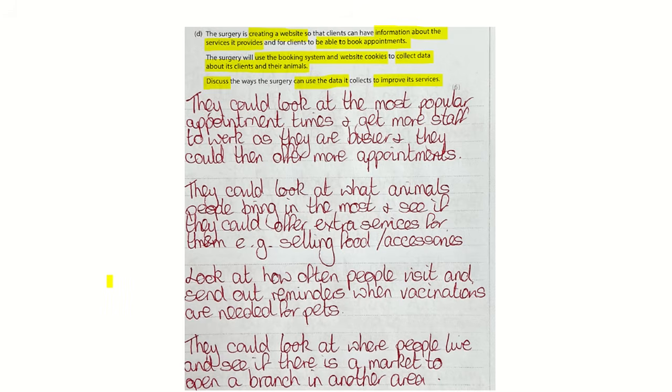My third one, I've tried to think about what I know about vets here. So I've looked at how often people visit and send out reminders when vaccinations are needed for pets. Thinking about dogs and cats needing vaccinating, if you send reminders, it will help them to remember, and it means that you're offering them a better service.